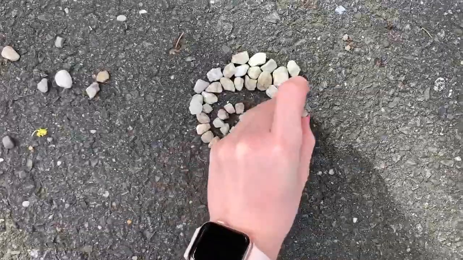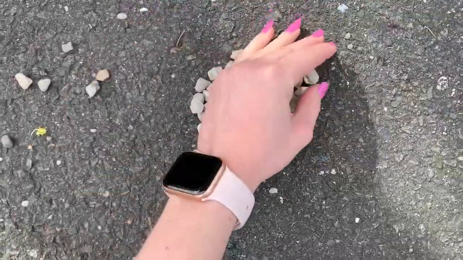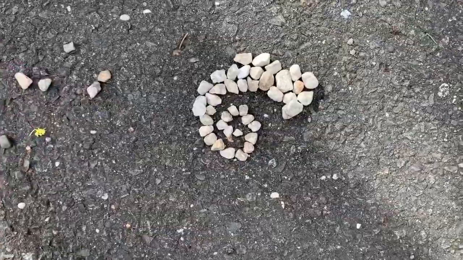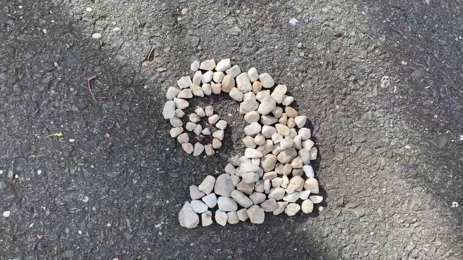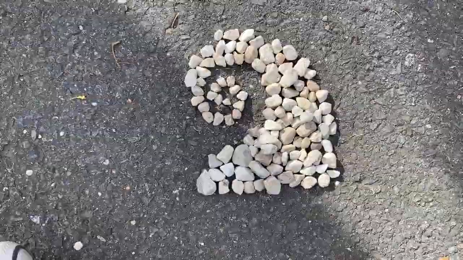So I'm going to keep adding my rocks to my spiral and making it bigger and bigger so it can go all the way around. So that's going to be my first sculpture all finished. I collected a bunch of little white rocks.